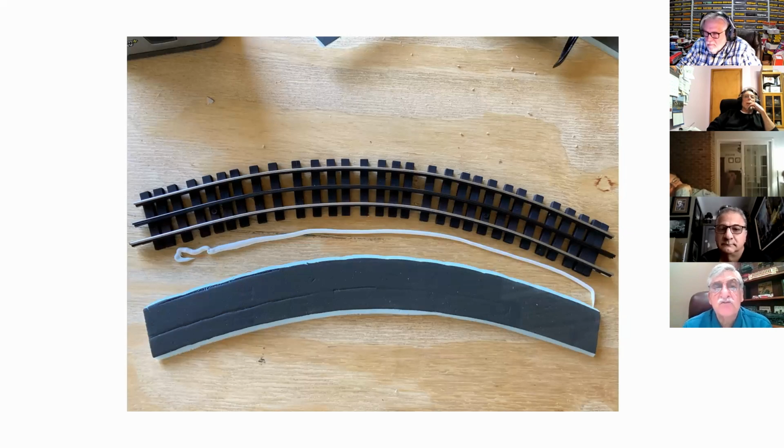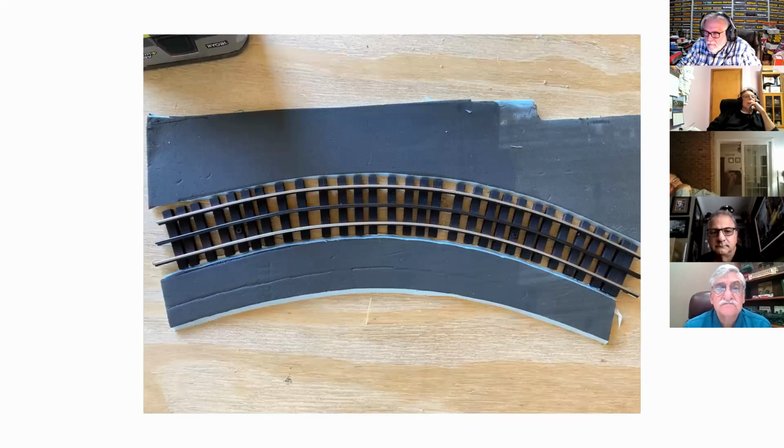So I put some caulking down and I'm going to put this piece on. And this goes very quickly with the caulking. Next. So I've got an inner and outer piece that are now caulked. Now I'm going to put the pieces that I already cut inside the rail. Next.